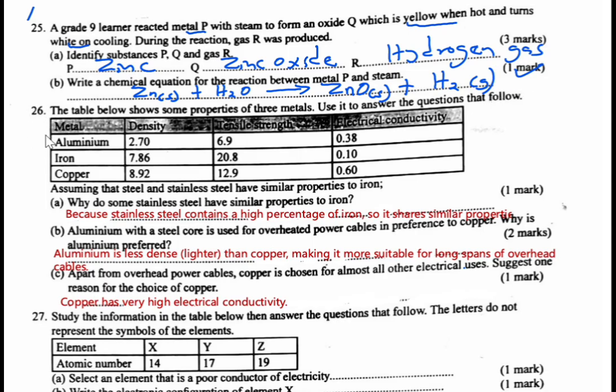Continue to question number 26. The table below shows some properties of 3 metals. Use it to answer the questions that follow. Here we have aluminium, iron, and copper. We have the densities 2.7, 7.86, 8.92. We have the tensile strength and the electrical conductivity.